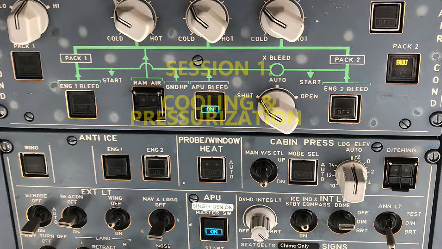When you do that, there's also going to be "RAM AIR ON" displayed in green on the memo display. That's the effect of putting the ram air push button into an on position. Also, once the differential pressure of the cabin pressure becomes less than 1 psi, the outflow valve is going to automatically open.